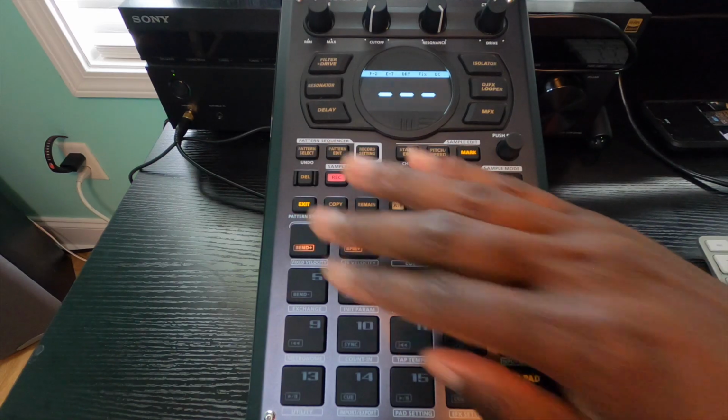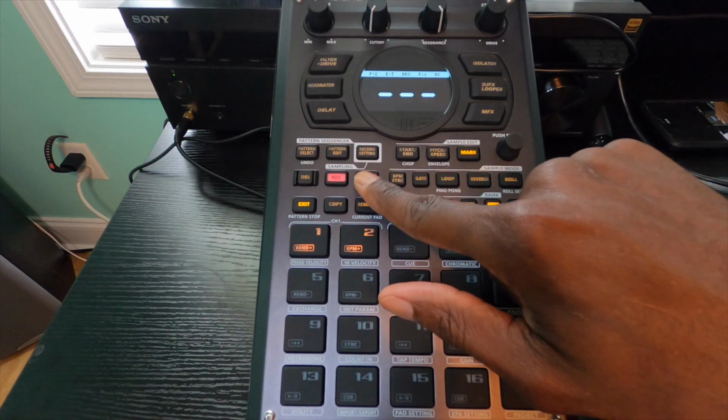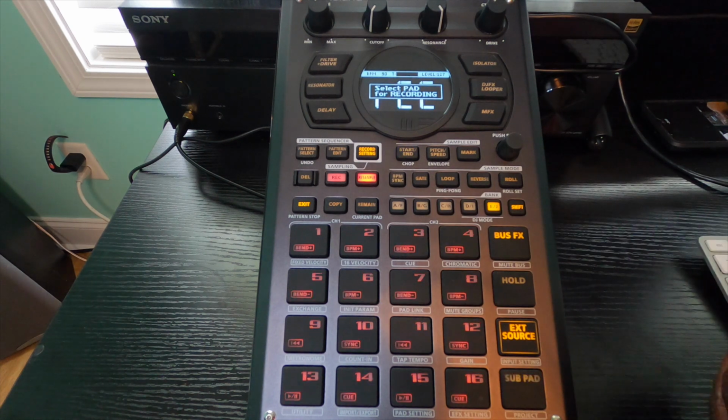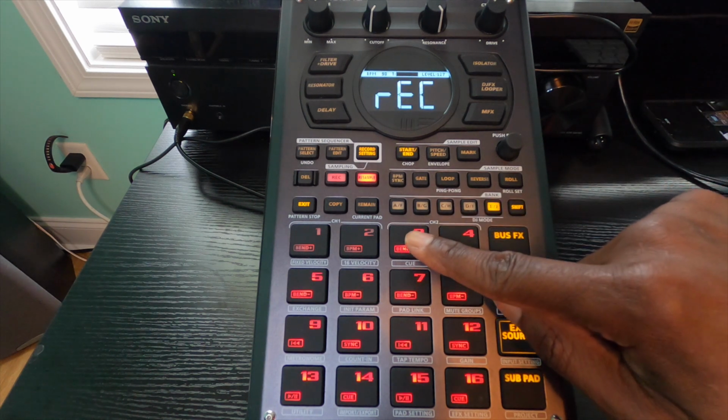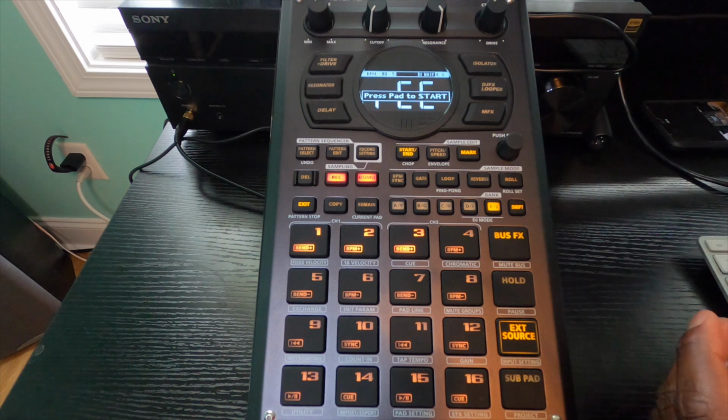And not only is this just a MIDI controller right now, but remember, I have it on external source. So the sound coming out of here is coming through my Mark II. I can record my MIDI controls, my MIDI instruments directly into the Mark II. So how would I do that? Let me hit escape. I would hit the resample button, right? And it's asking to record. I'll just hit one of these pads.